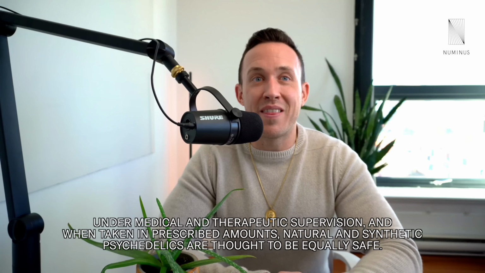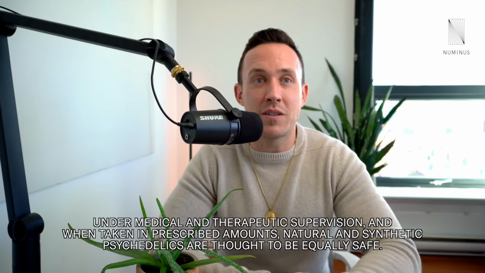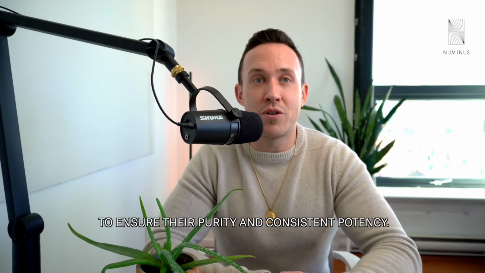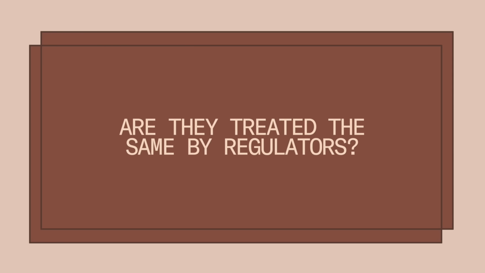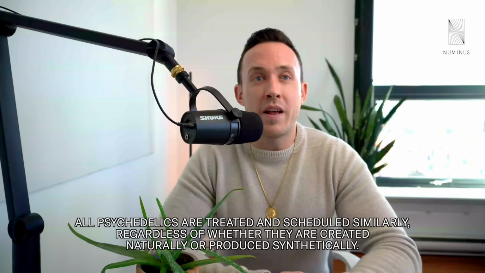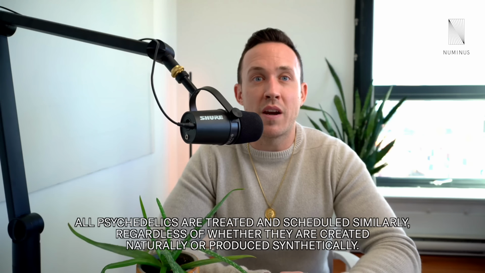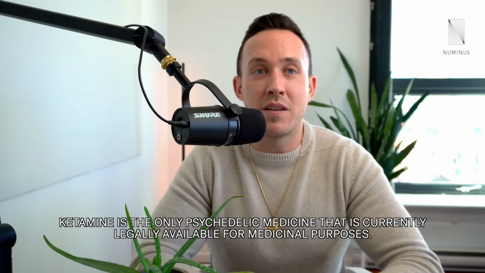Under medical and therapeutic supervision, and when taken in prescribed amounts, natural and synthetic psychedelics are thought to be equally safe. This assumes the synthetic compounds being ingested were produced in a regulated and safe laboratory environment to ensure their purity and consistent potency. All psychedelics are treated and scheduled similarly, regardless of whether they are created naturally or produced synthetically. Ketamine is the only psychedelic medicine that is currently legally available for medicinal purposes.